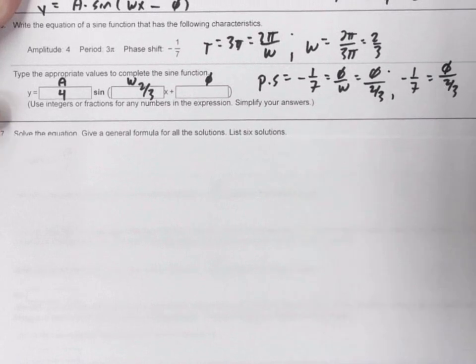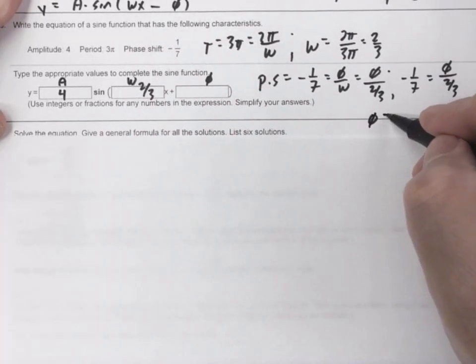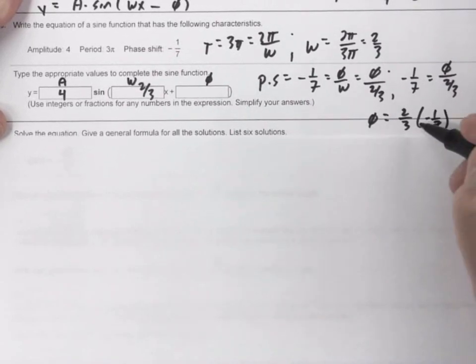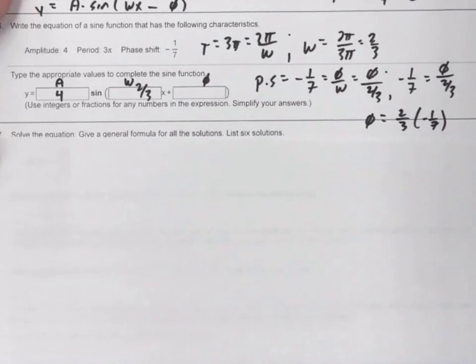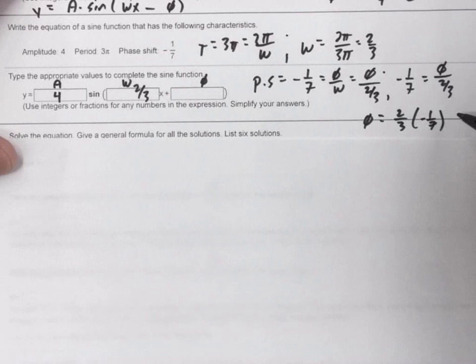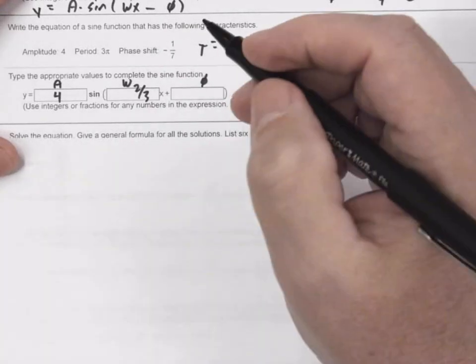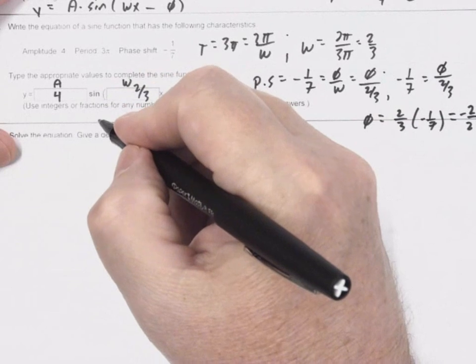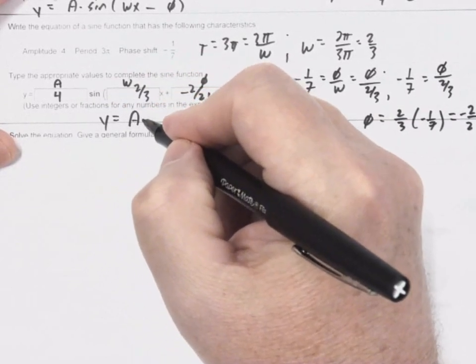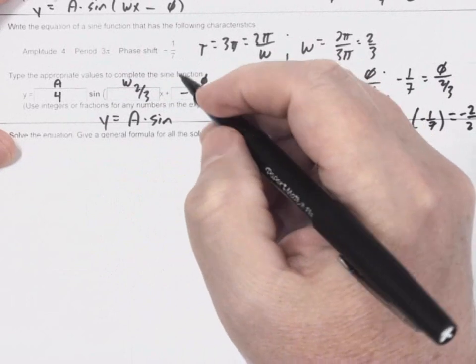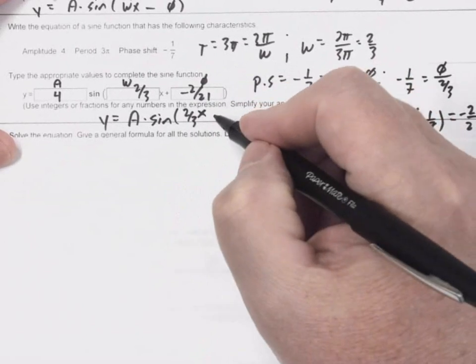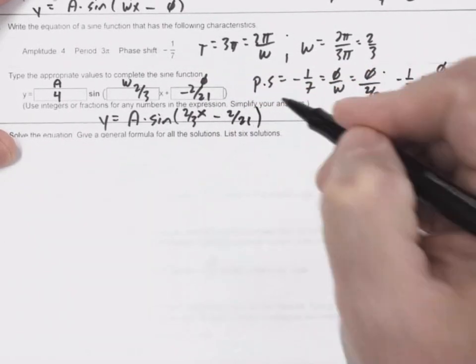I can multiply both sides by 2/3. So you get 2/3 times -1/7, which is going to be -2 over 21. So if I rewrite this whole equation, it looks like y equals a times the sine of 2/3 x minus 2 over 21.